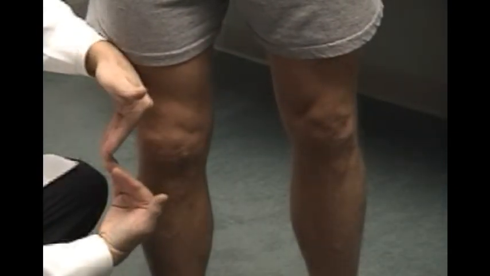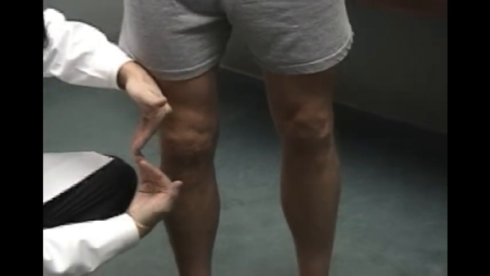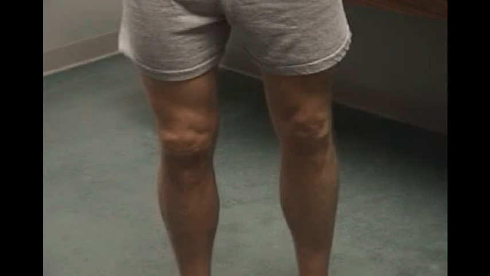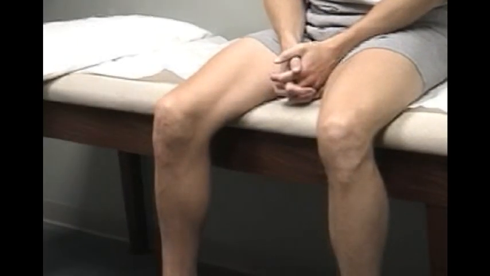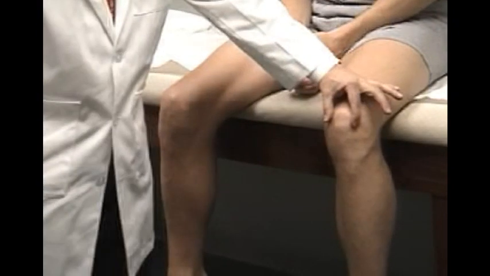If the knee was extremely bow-legged, we would term it genu varum.